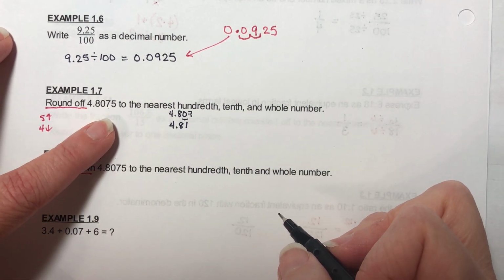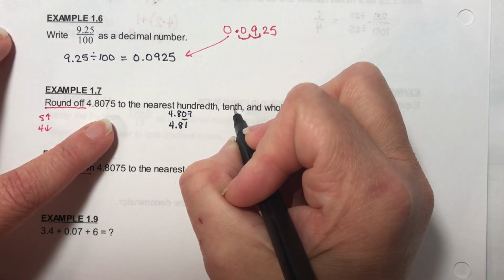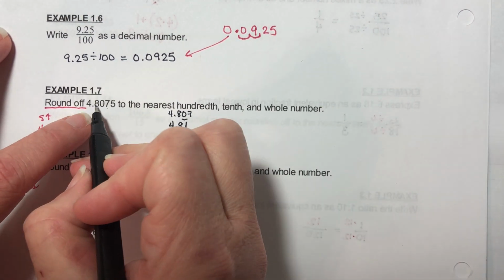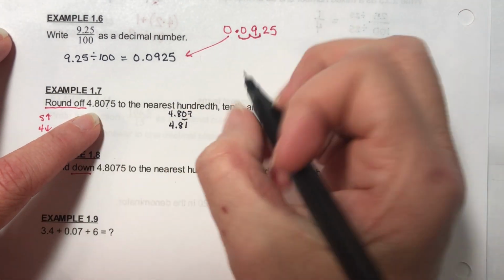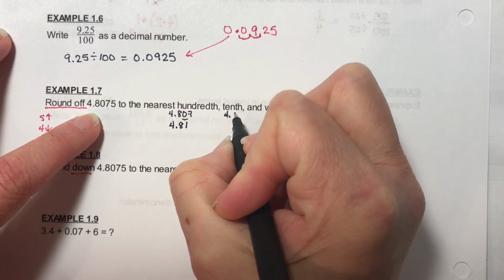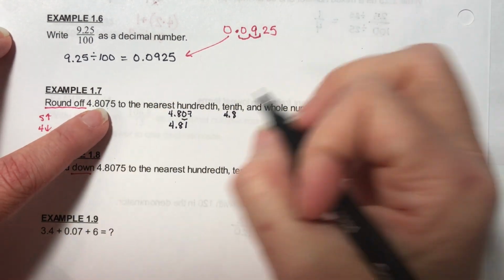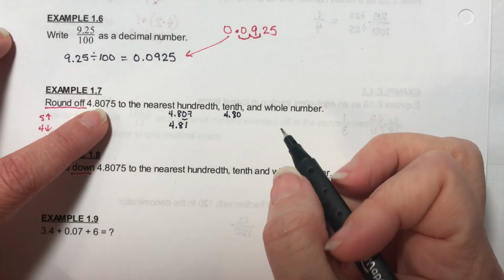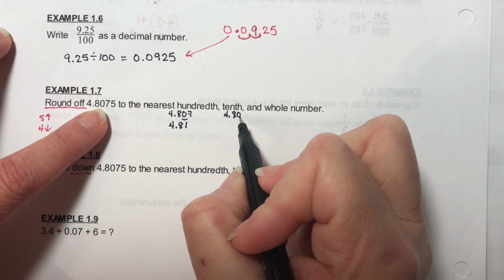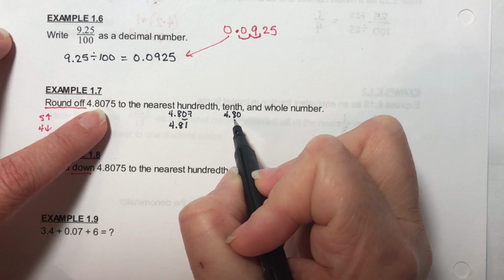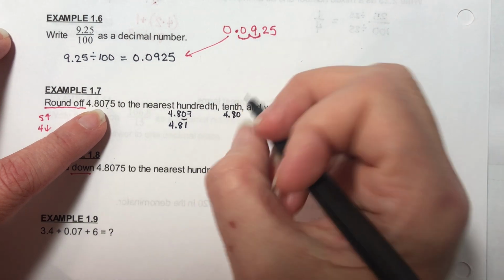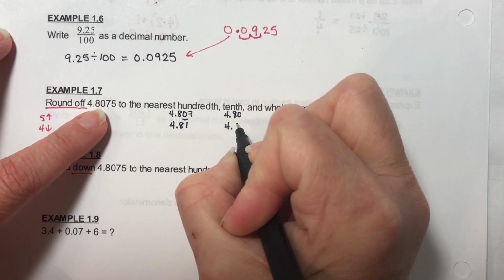If I'm supposed to round to the nearest tenth, that's 1 decimal place. So I really need to look at 4.8, and then I need the 0 because I always look at the next digit over. This is a 0, which is 4 or below, so the 8 is going to stay the same. If you're rounding to the nearest tenth, you get 4.8.